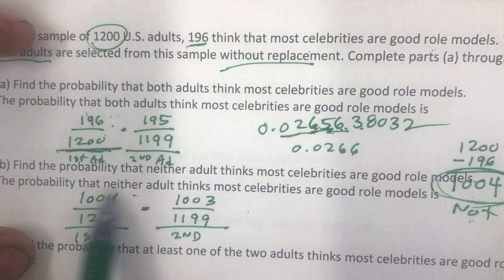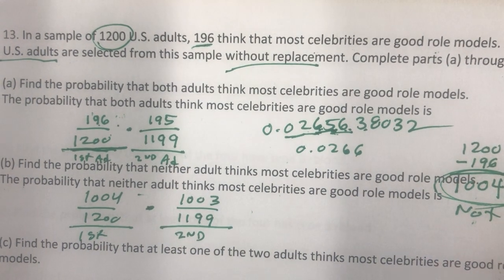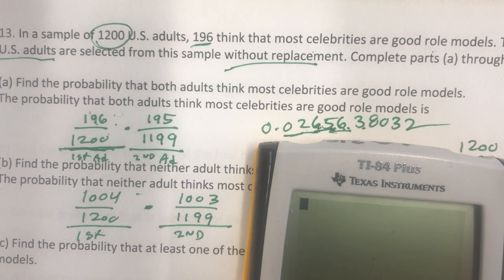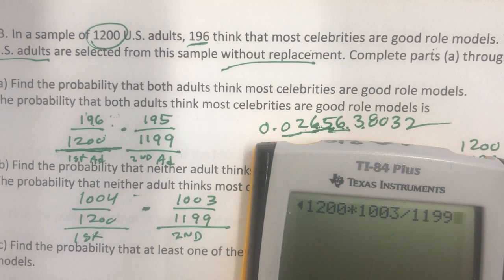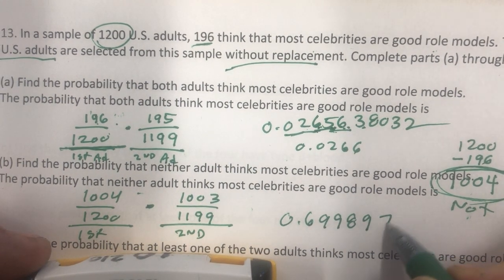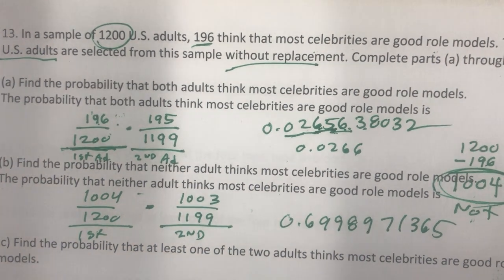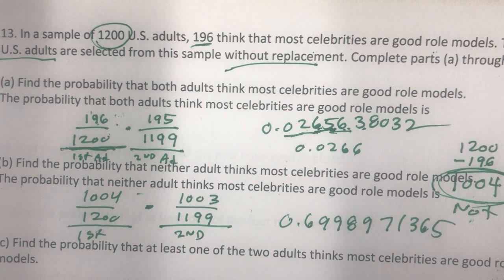So for this first probability, I want that they don't think they are. So that's 1,004 out of 1,200. And then for this second person, I've already taken one of these, so that means it's 1,003, and then that's 1,199, and I multiply those up. Okay, so if I do that, 1,004 divided by 1,200 times 1,003 divided by 1,199, and I get this right here. That's what I get. Okay, so you round it according to how it needs to be rounded, whether it says 2 places, 3 places, or 4 places, or whatever.